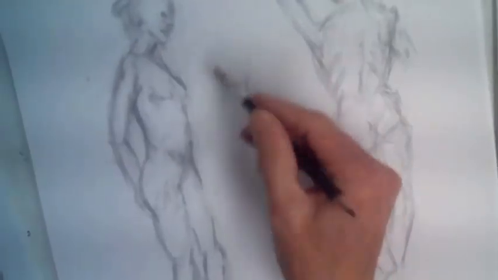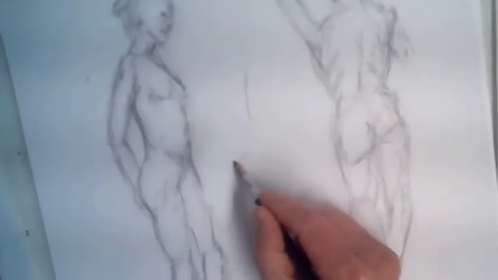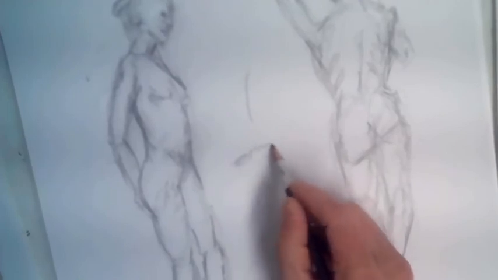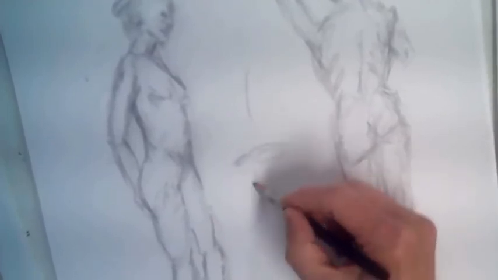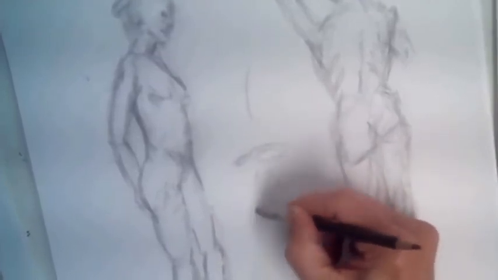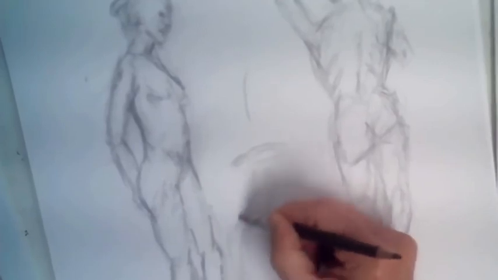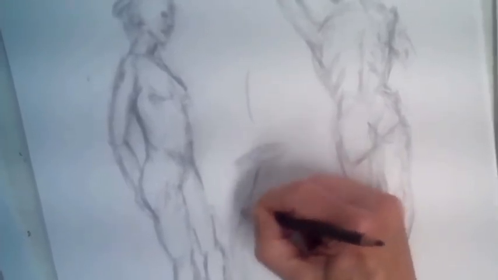If you were going to draw, you'd be wrapping and finding the form by wrapping. So I'm building a spray bottle out of it.